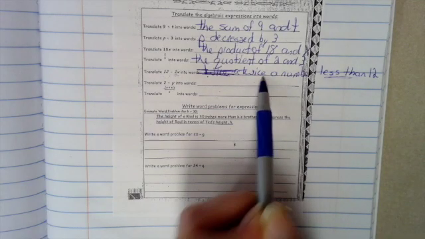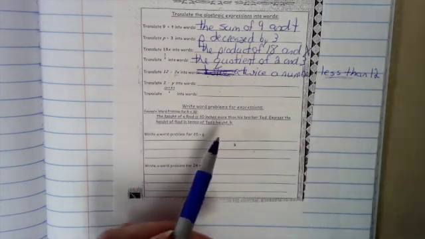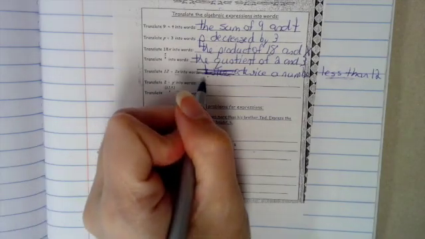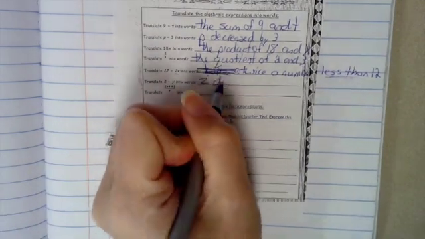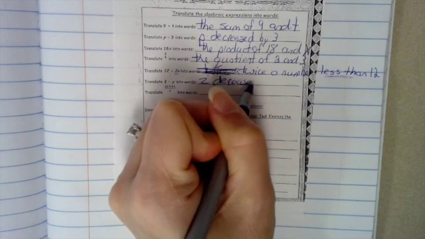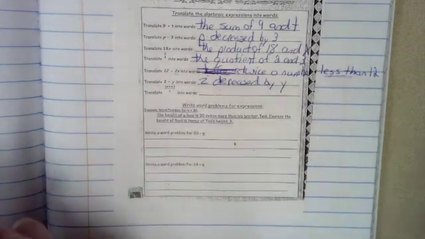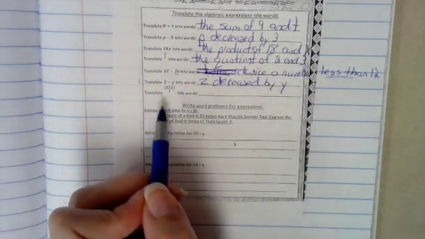away from it. Z minus y, I'll use an easy one here. Z decreased by y. I can barely see this one.